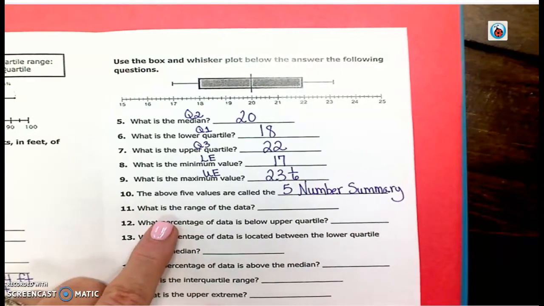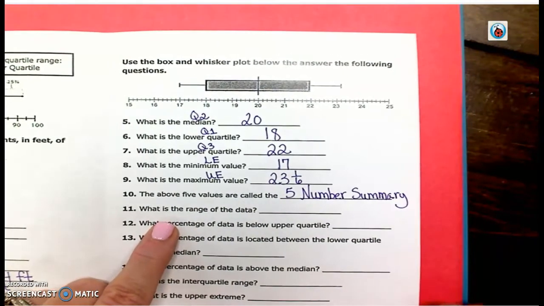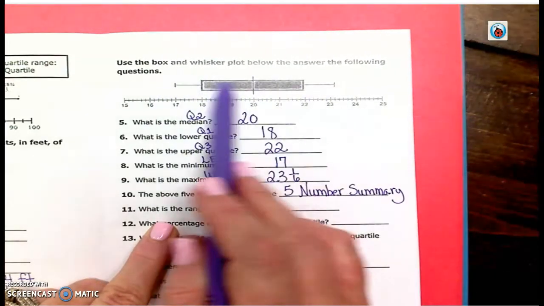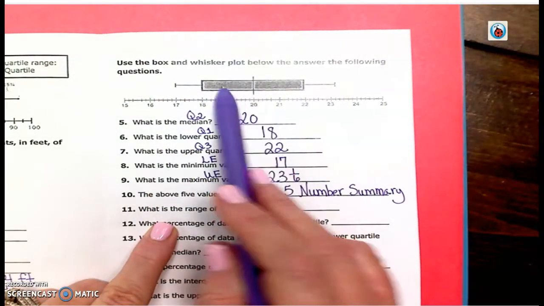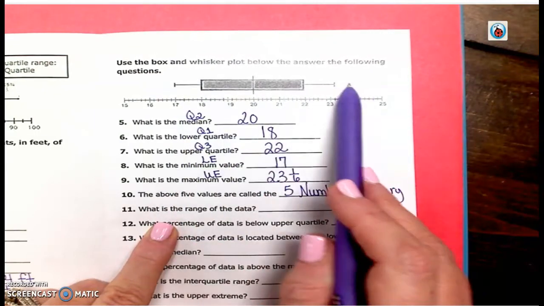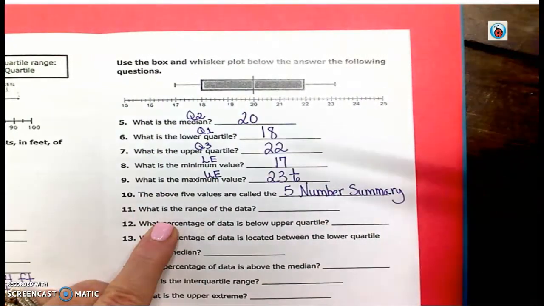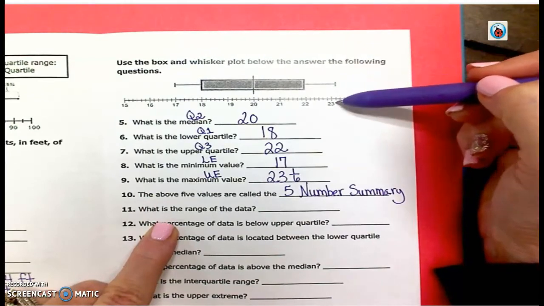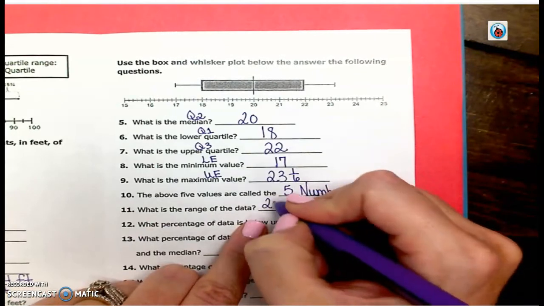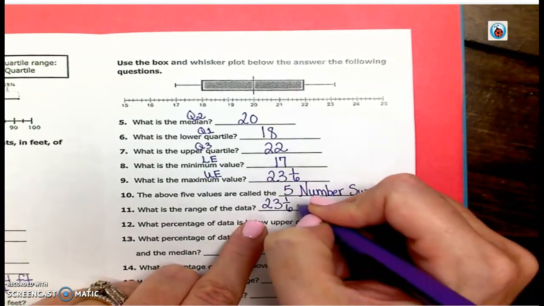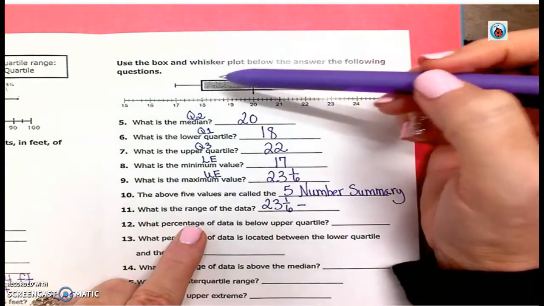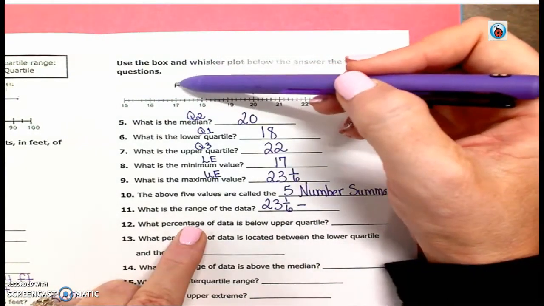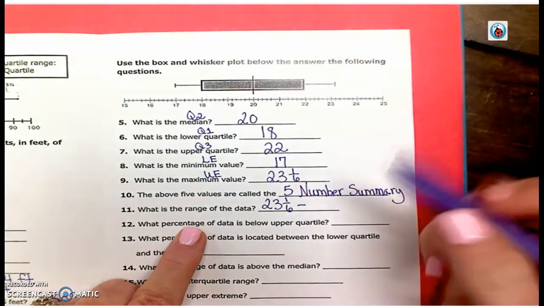All right, what is the range of the data? We're talking about all of the data that we have here, not the interquartile range or IQR. The range of all the data would be our maximum value of 23 and 1/6 minus our minimum value, which we said was 17.